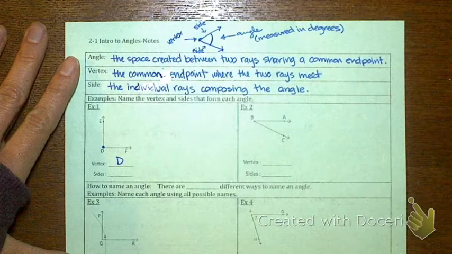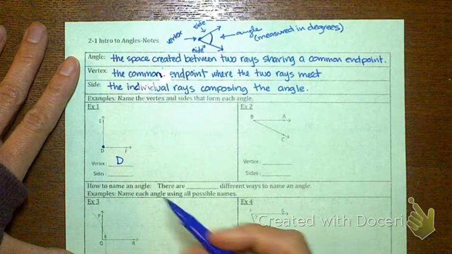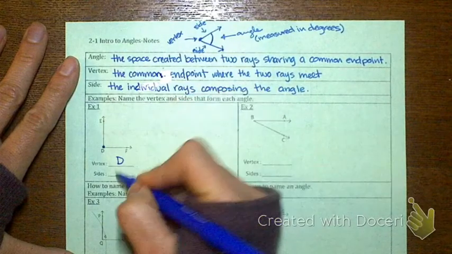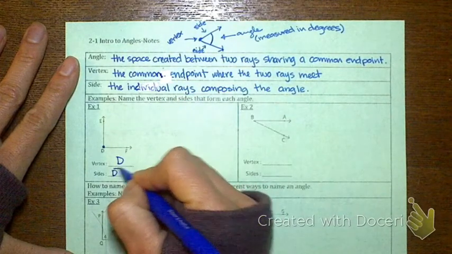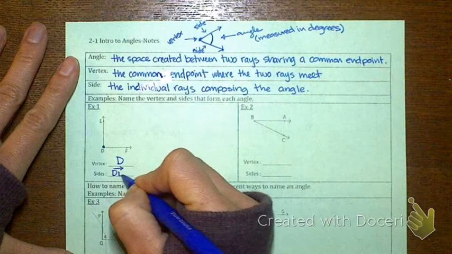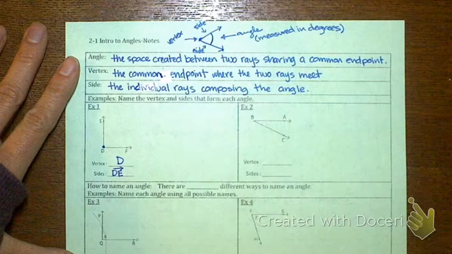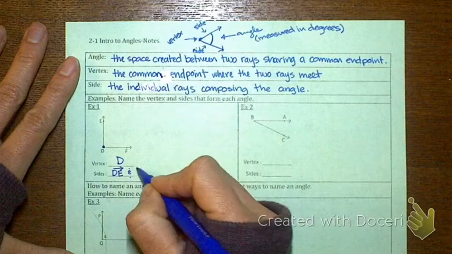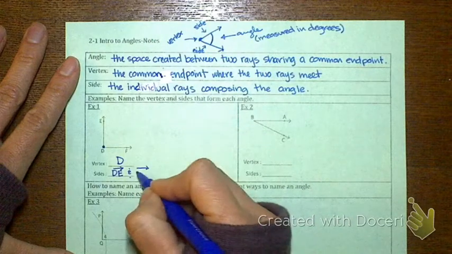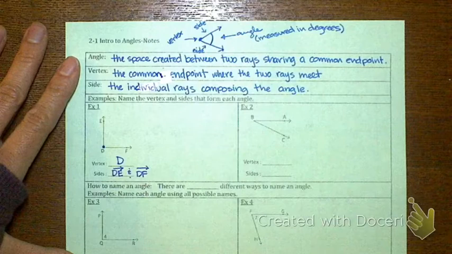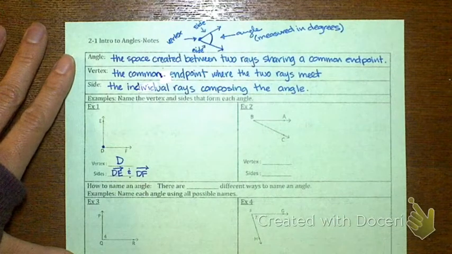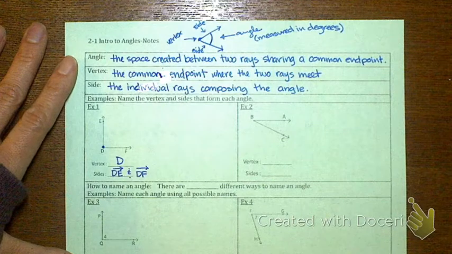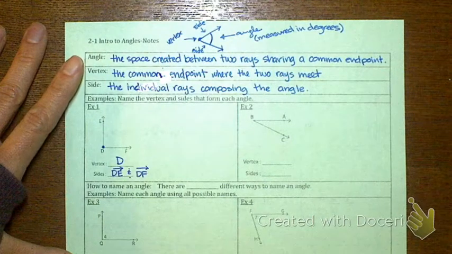When we're talking about the sides, they are made up of rays. So we're going to be naming two rays. So what's one of the rays? DE. Okay, so make sure you do it with ray notation, DE. Okay. And what's your other ray that you have? DF. Okay. So what I want you guys to do right now is fill out example 2 and then share with your shoulder partner what you got. Okay?